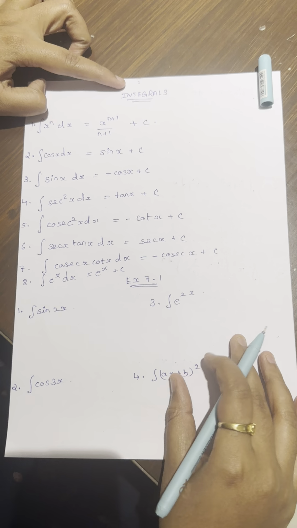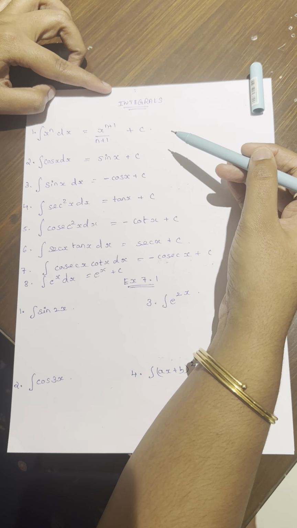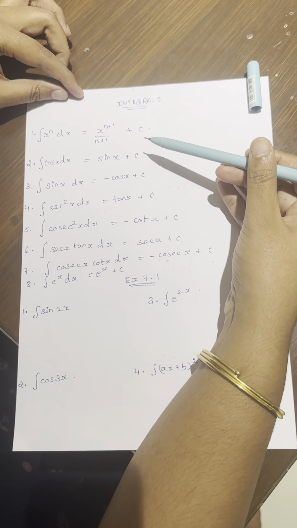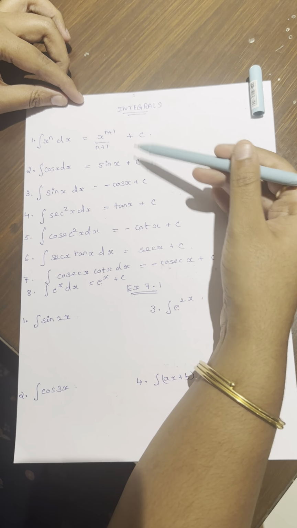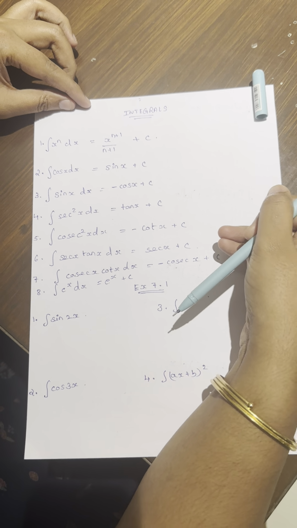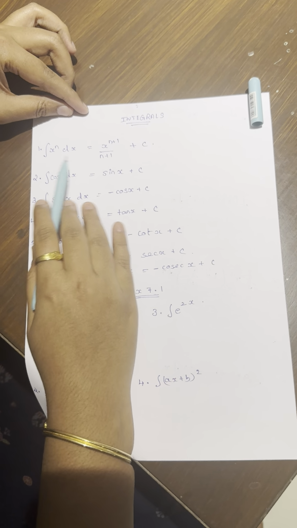So we'll get into integrals first. I'm going to teach you some basic problems today. These are the basic formulas. I'll explain them one by one, then we'll get into the exercise. So this is your first formula.